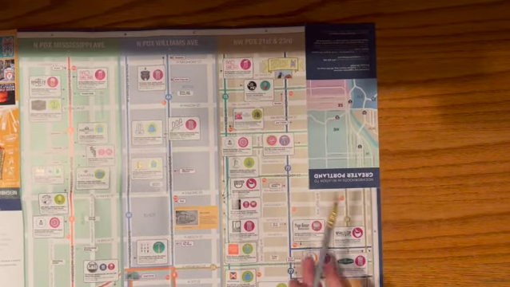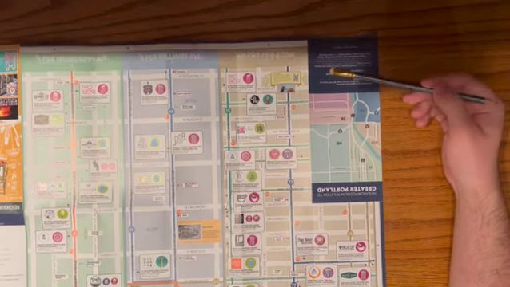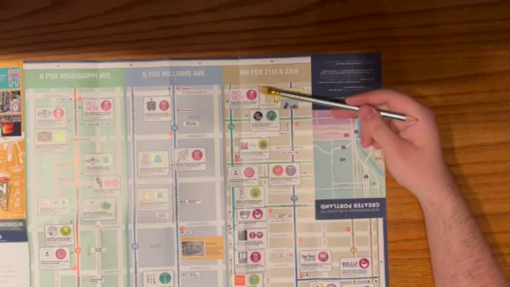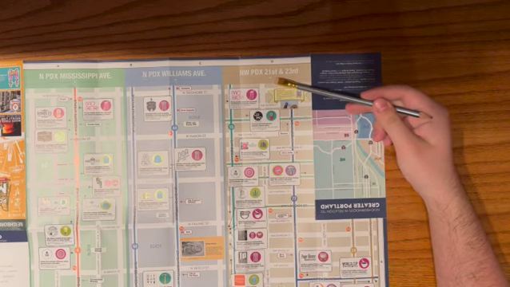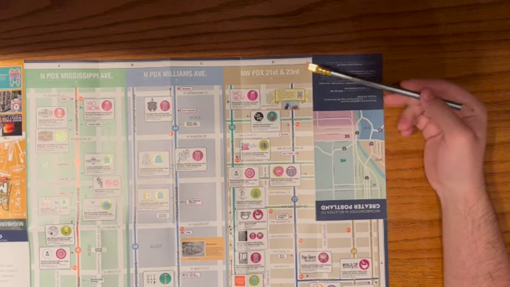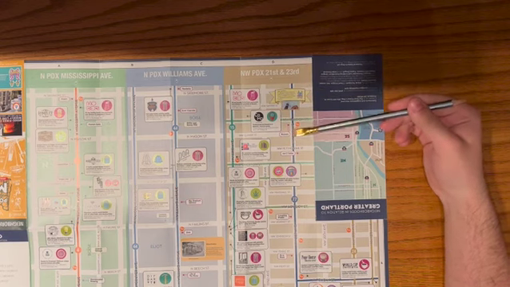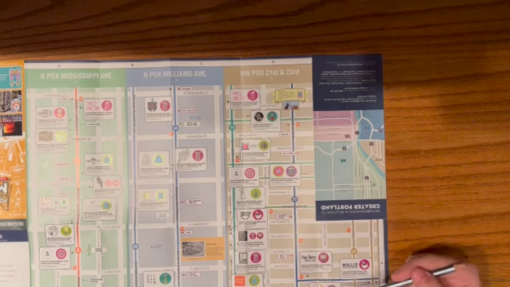Moving on to Northwest Portland, to Northwest 21st and 23rd Avenues. We see much the same type of spirit.